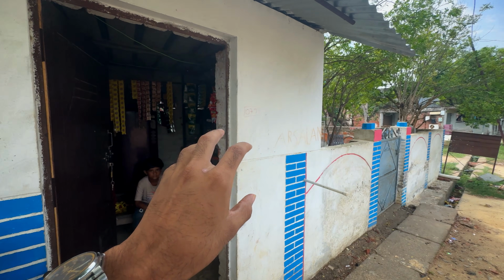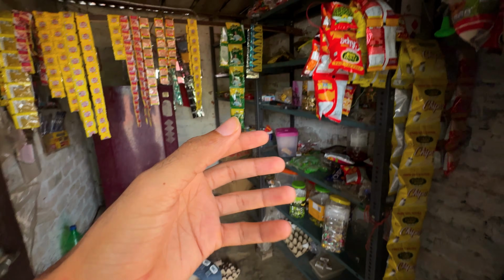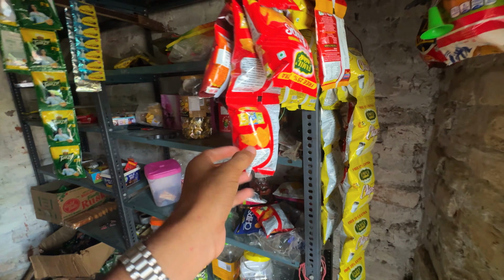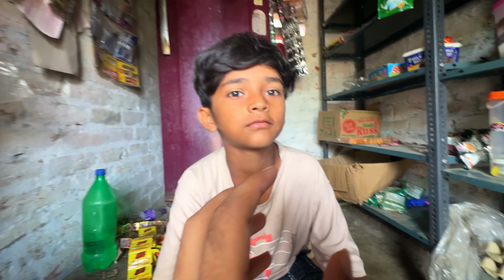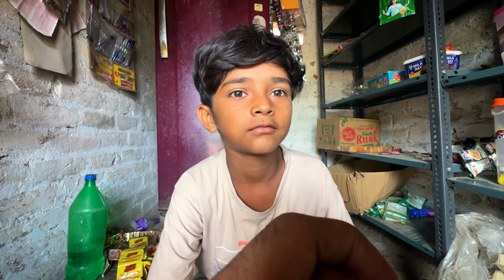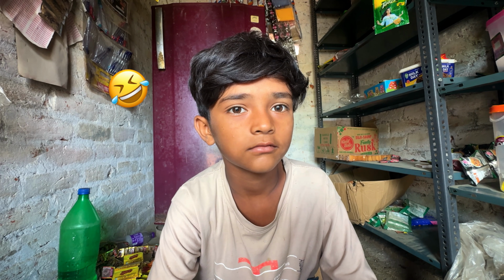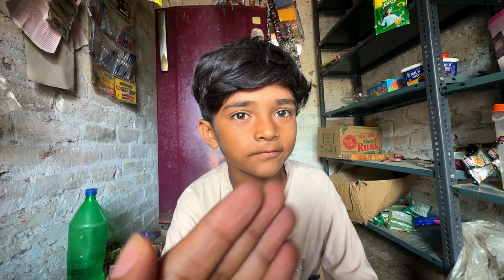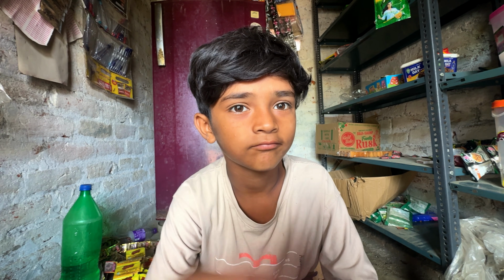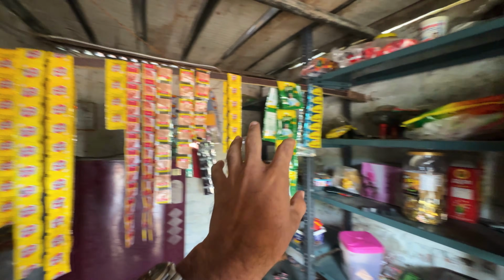And as you can see, this is a small grocery shop of our village and people come here to buy daily essentials. Okay, for example, like these are chips. And let me introduce the owner of this grocery shop. He is Umar. Okay, Umar, how are you? Speak something. Okay, I think he's not able to speak in English. So कैसे हैं आप उमर? Okay, so this is a small grocery shop. So people come here to buy the daily essentials.